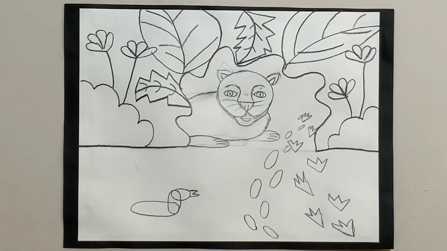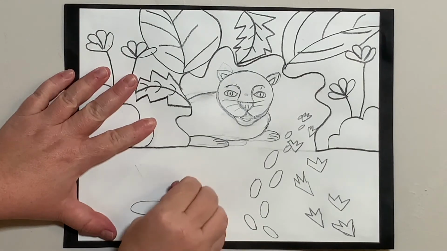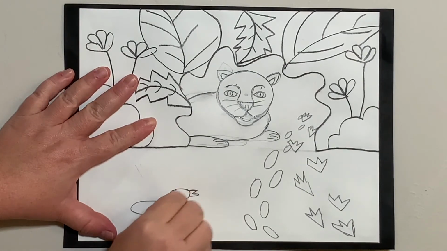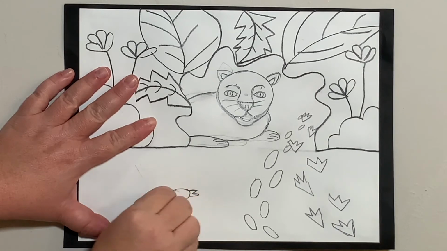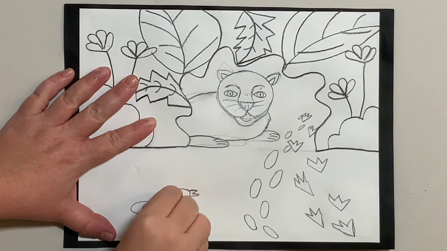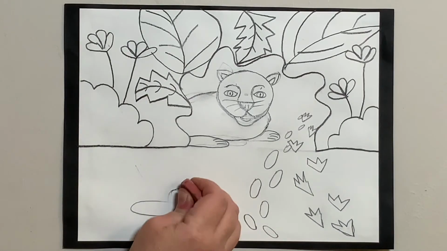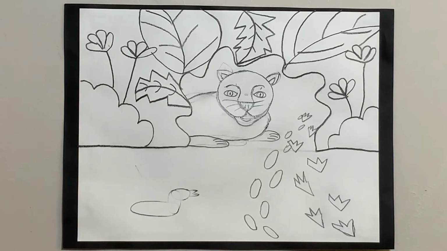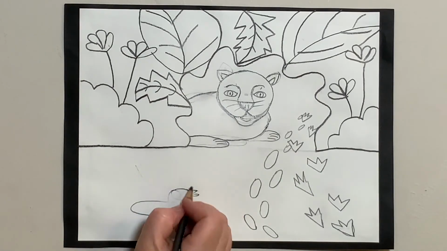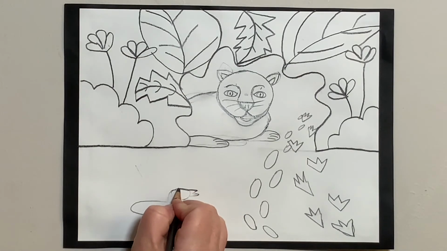Now you need your eraser, okay? You are going to erase the inside of the shapes. Now I can use my darker pencil. Oh, I forgot to erase the part of the mouth. Okay. So watch, this is what it's going to look like.